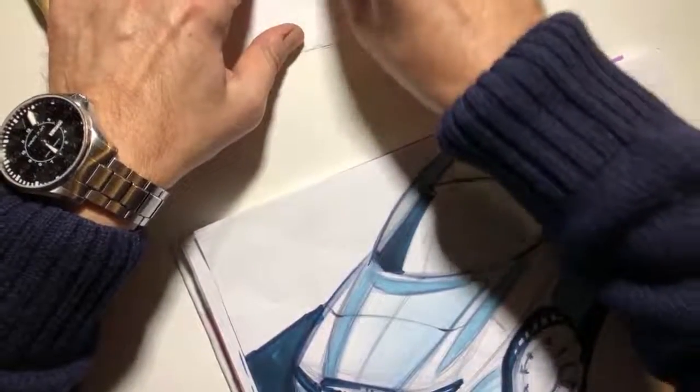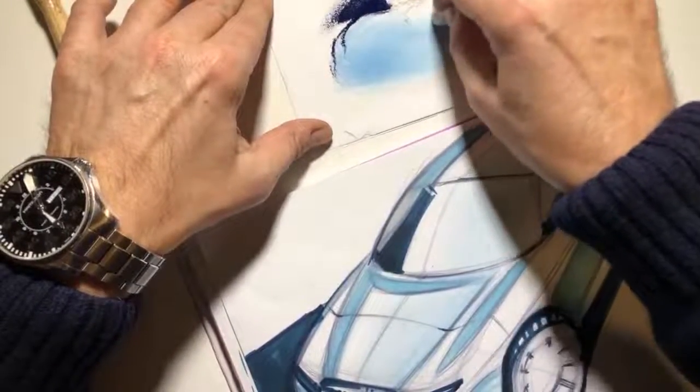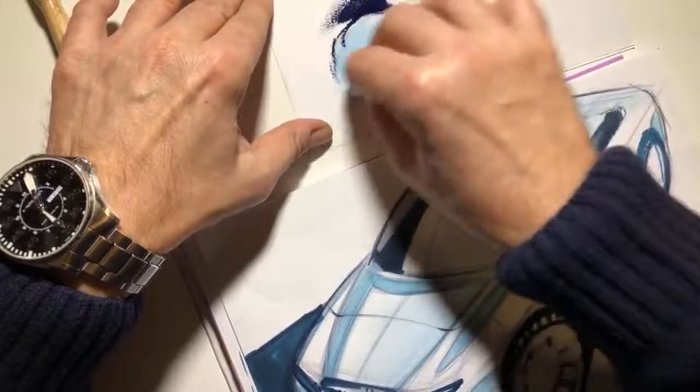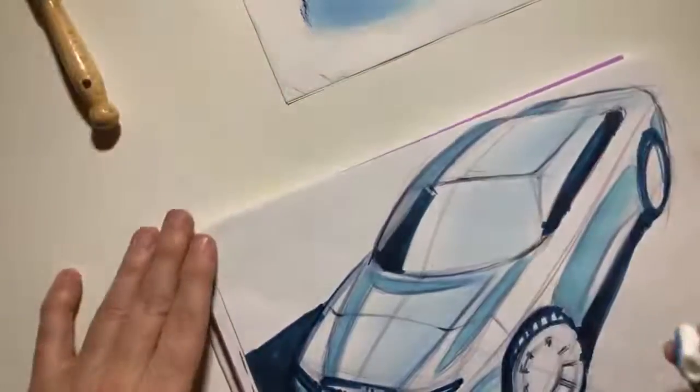I take again a little bit of extra blue because it's already finished. I take again a little bit of my baby powder. I mix them together, okay? And I keep on going.